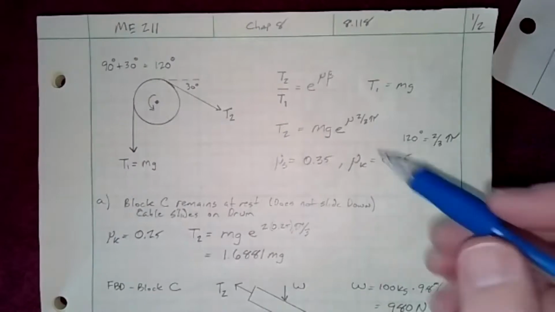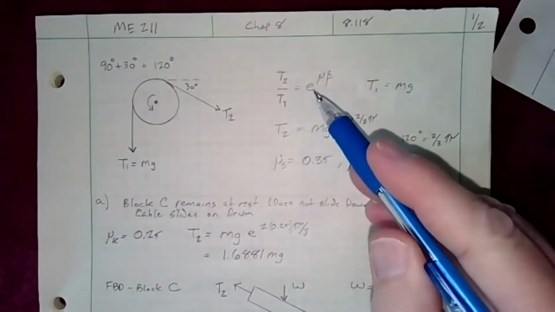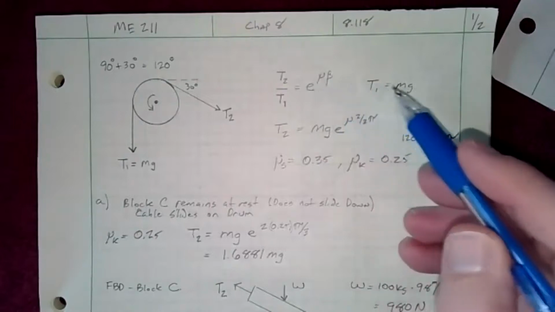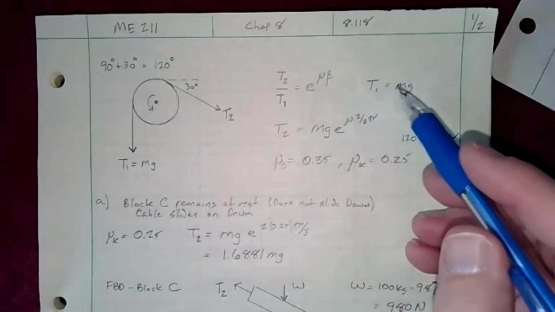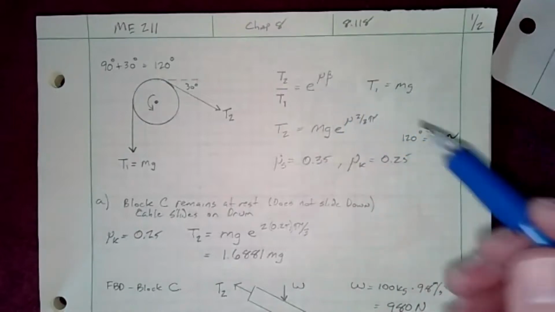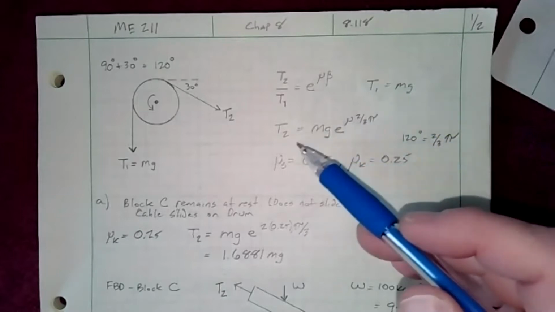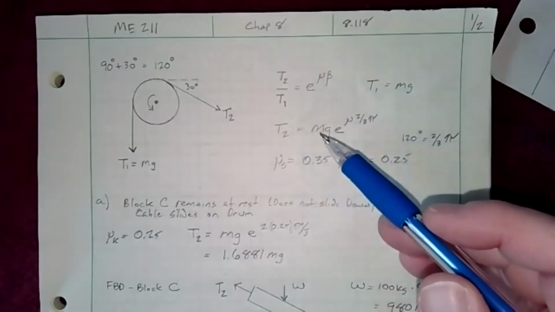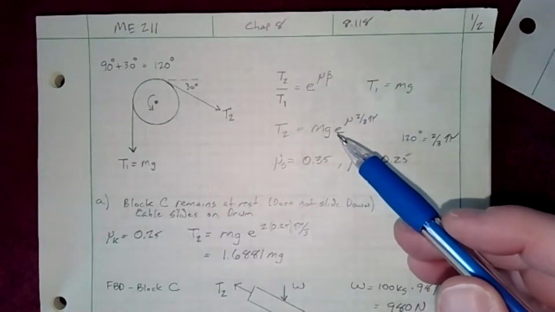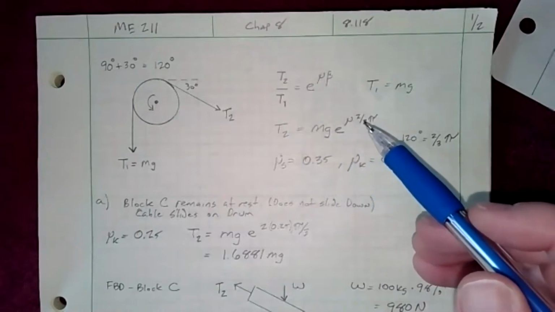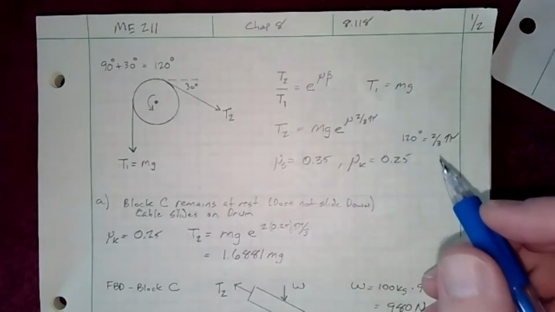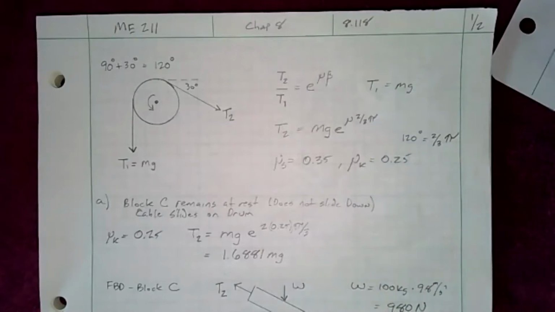So let's look at it. We have our governing equation, T2 over T1 equals e to the mu times beta. And then we know that T1 is going to be mass times gravity. So we can substitute in for T1, mass times gravity, equals e to the mu times 2/3 pi. And so of course we know that 120 degrees is equal to 2/3 pi.